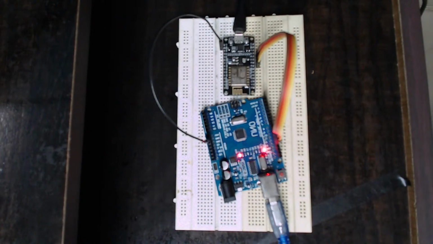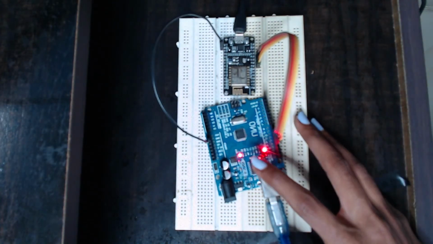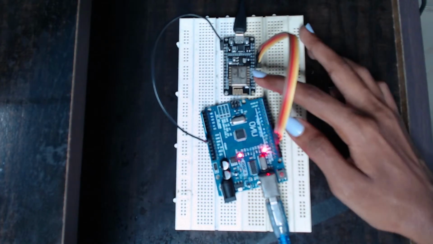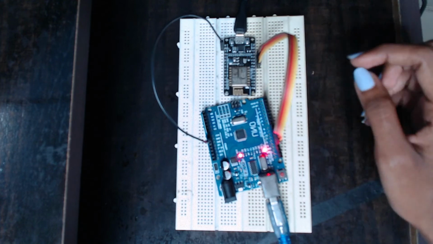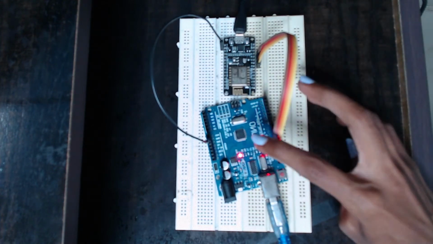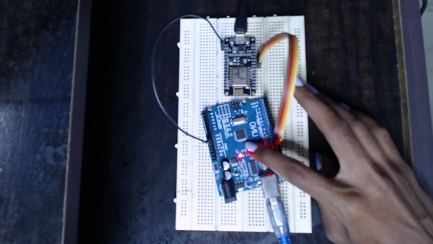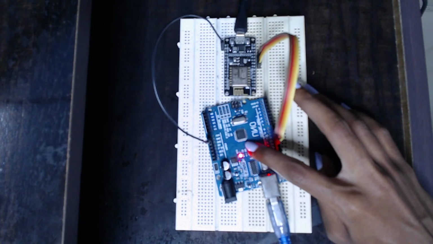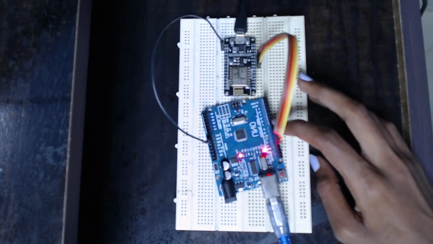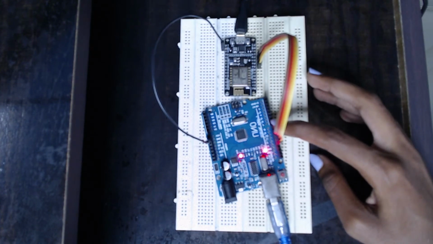Okay, let it be. So this is our Arduino Uno and this is our ESP8266. The pin configurations are here. You have to take the SPI pins, which are 13, 12, 11 and 10. Your 13th pin is the clock pin, your 12th pin is the MISO pin, the 11th pin is the MOSI pin, and the 10th pin is the chip select pin.